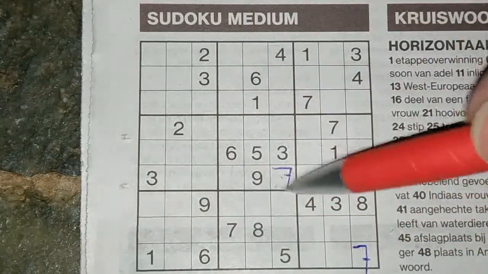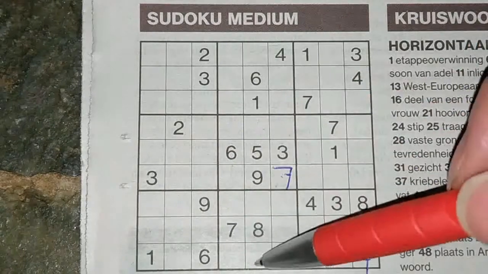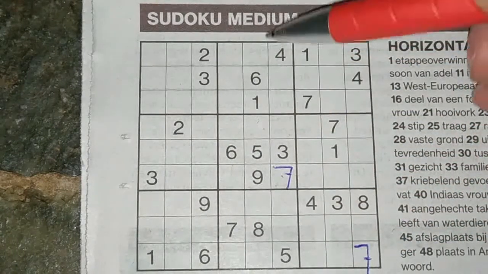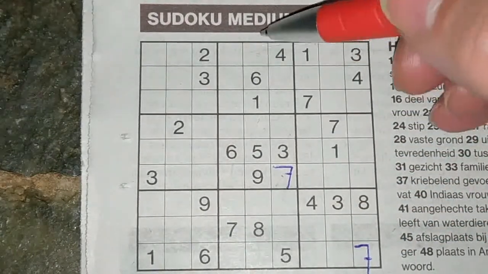7 in this column, 7 in that column. So in the middle column, the only place for the 7 should be here.